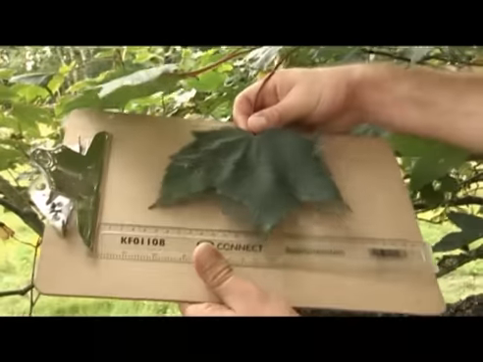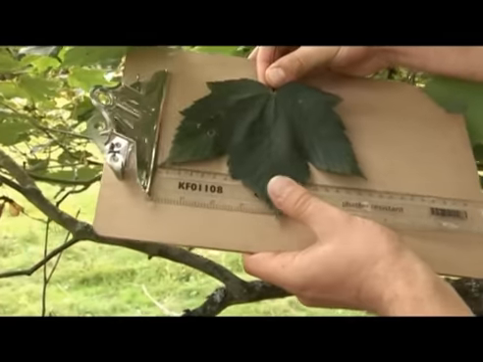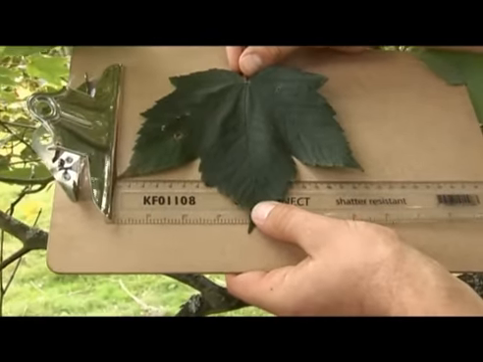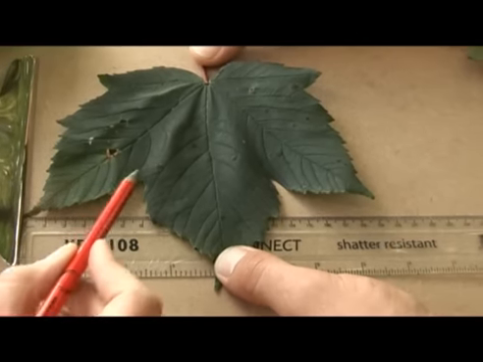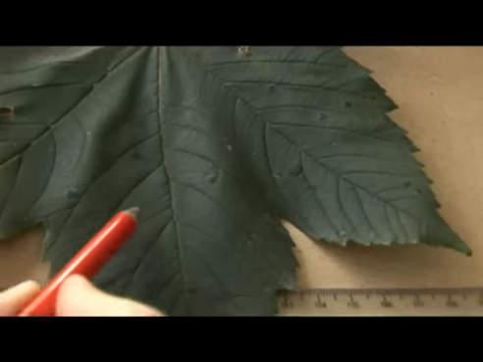Choose 10 leaves at random, but don't pick them off. Measure the diameter at the widest part. Count the number of spots, including partial spots, and record them in your workbook.